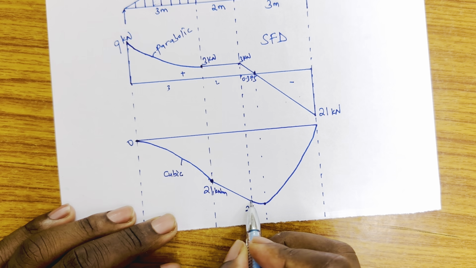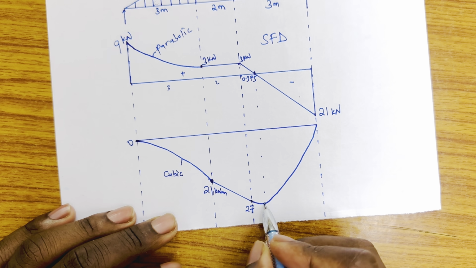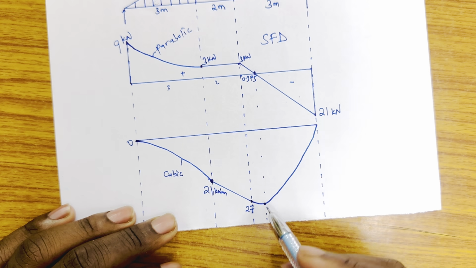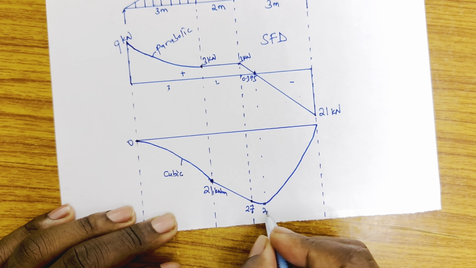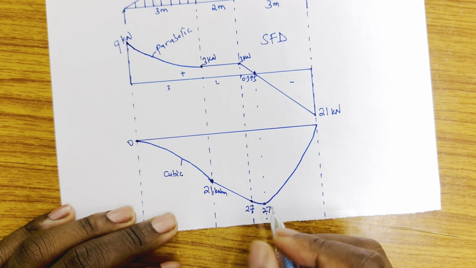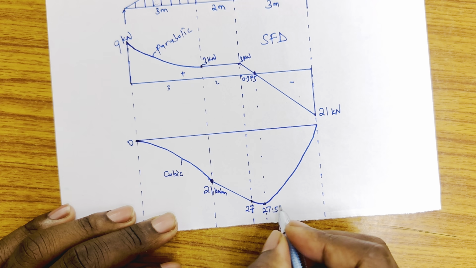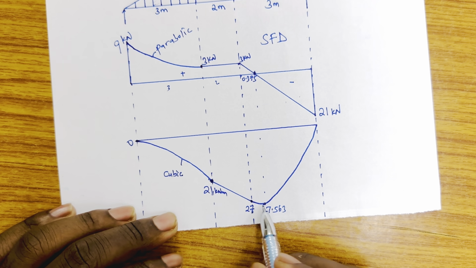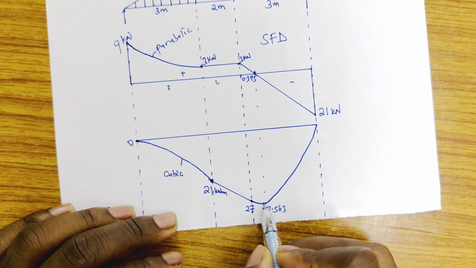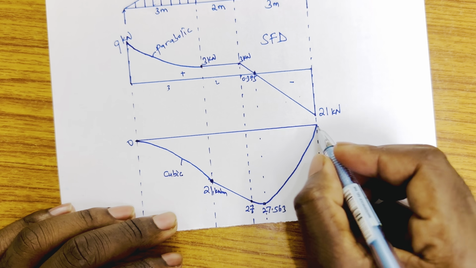Now at the point where the shear force has crossed, it's where we have the maximum bending moment, and this value we obtained to be 27.563 from the calculation. Then lastly, this curves back to 0.